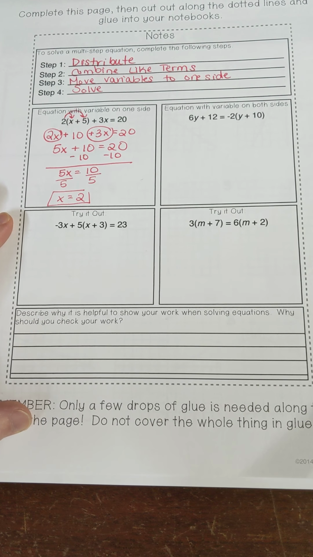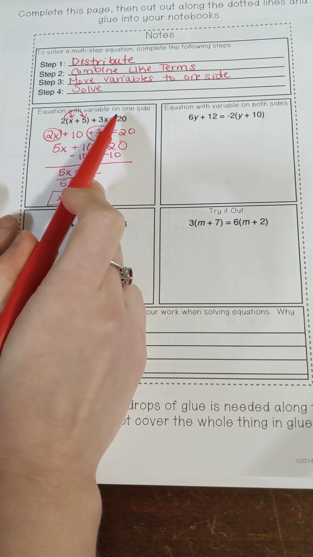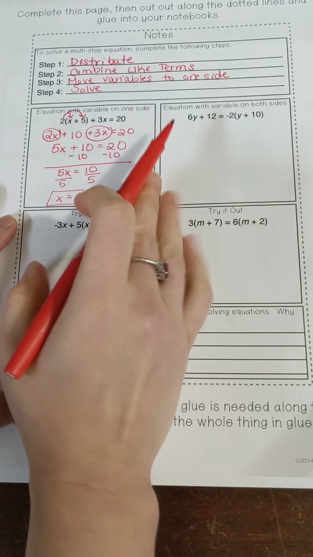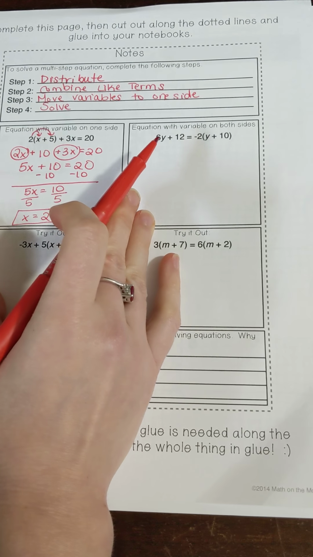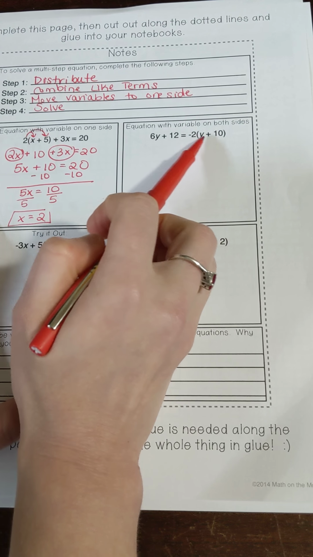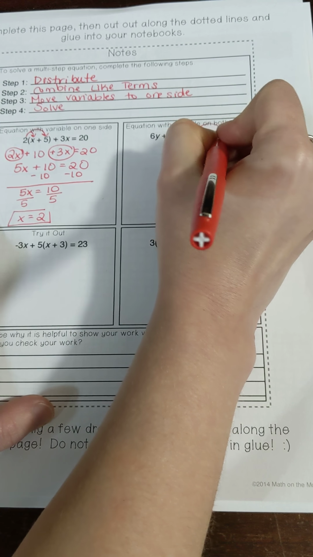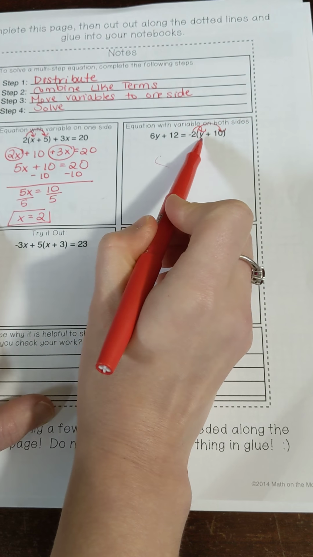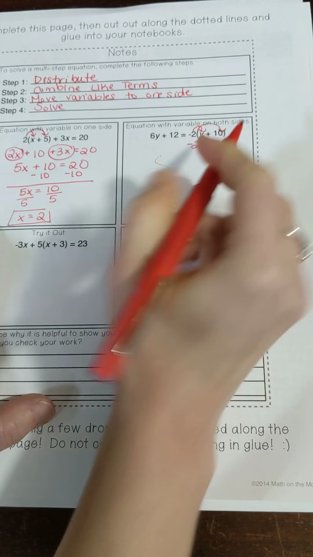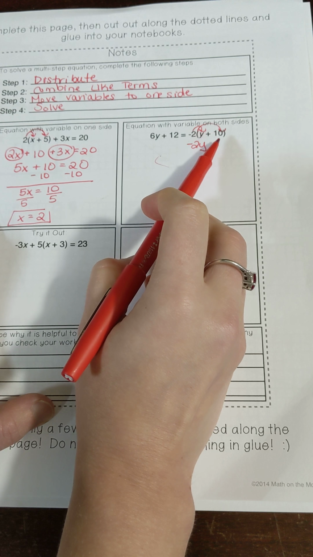Alright, so when you see your practice problems, this is exactly what you do if you have a variable on just one side. So let's look at an example of where we have a variable on both sides. So again, the first thing you do is distribute. It's right here. Need to make sure I do that step first. Alright, negative 2 times y plus negative 2 times 10.